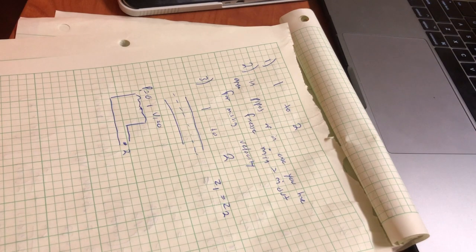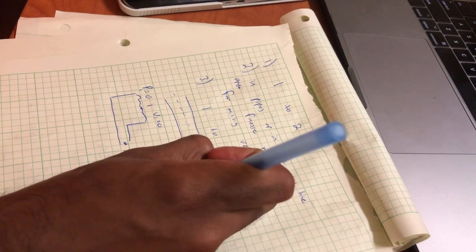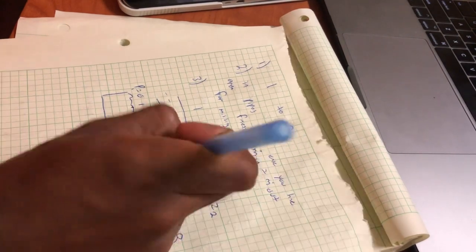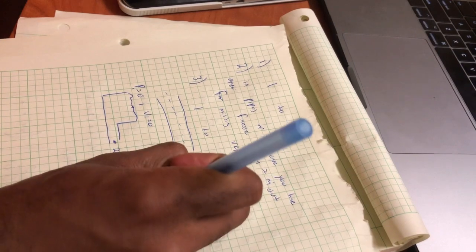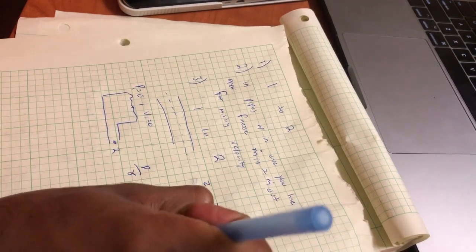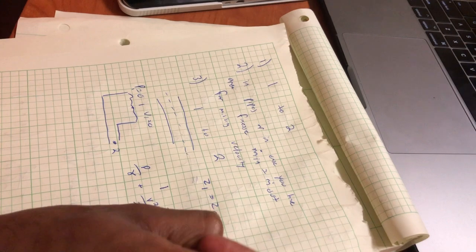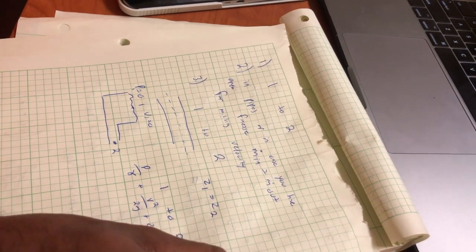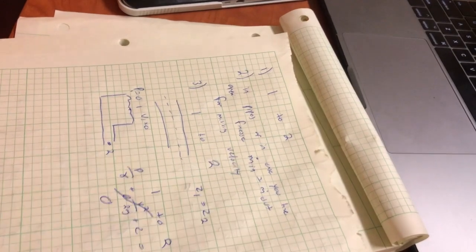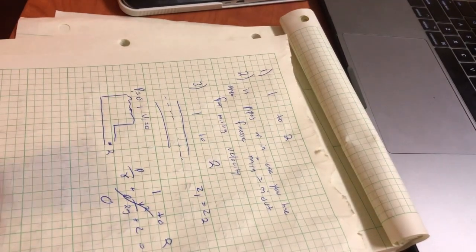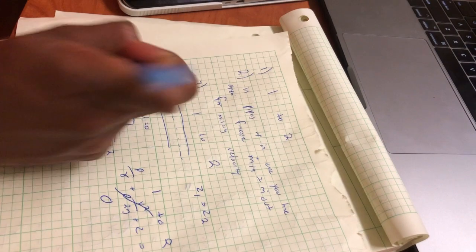So typically, if you were going from 1 to 2, you do your average Bernoulli setup, which is this, and this whole half would be 0.